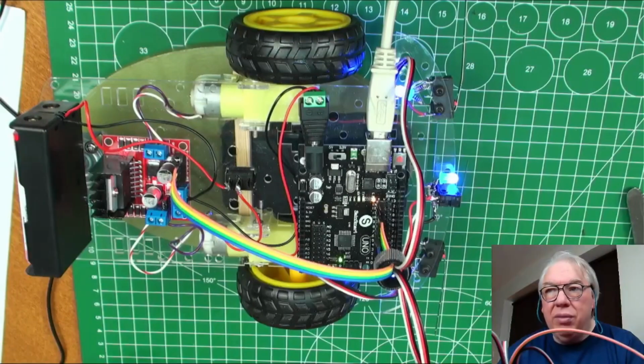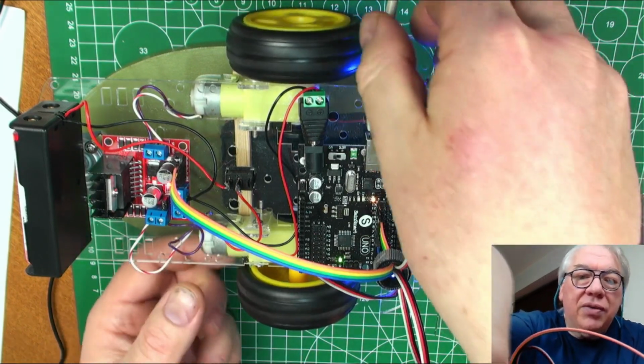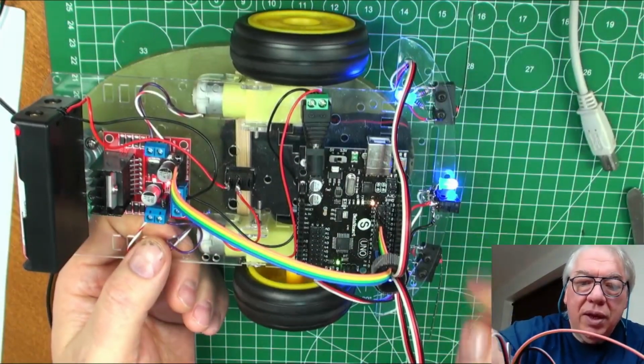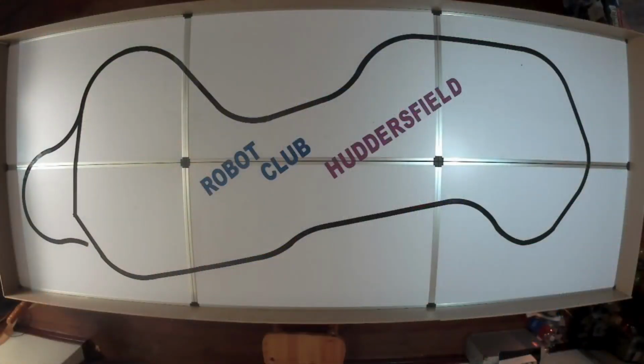So we're programmed. And it did its 5-second wait, so we'll take it out of the computer. We'll go over to the arena. As I'm going across, I will press the reset. So we've got the 5 seconds before it starts.